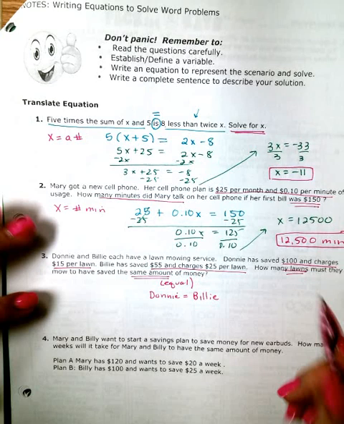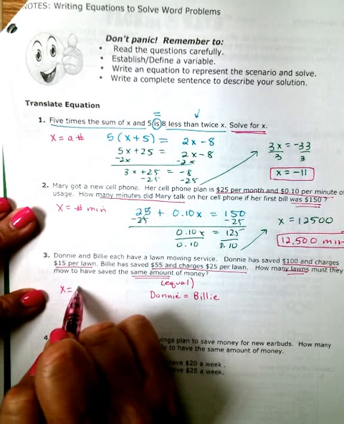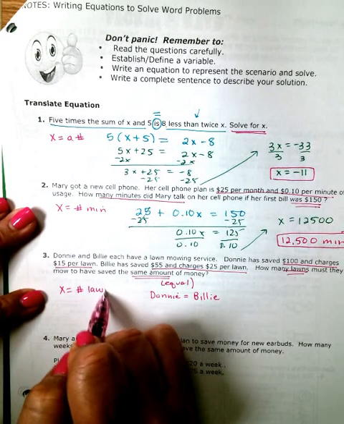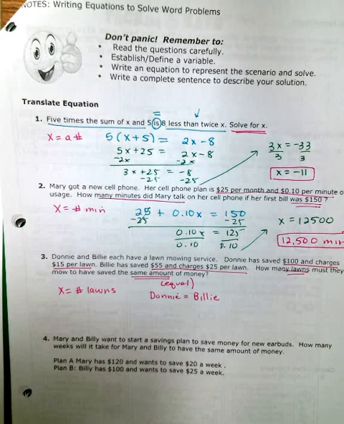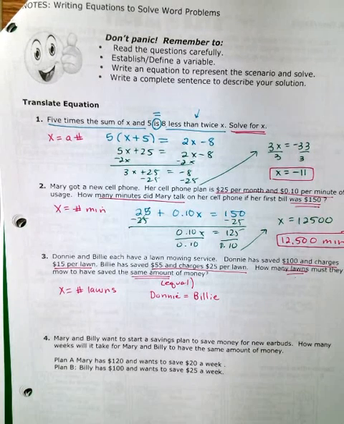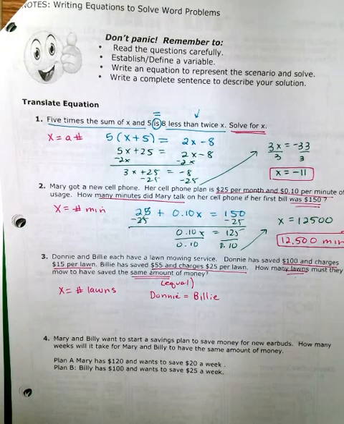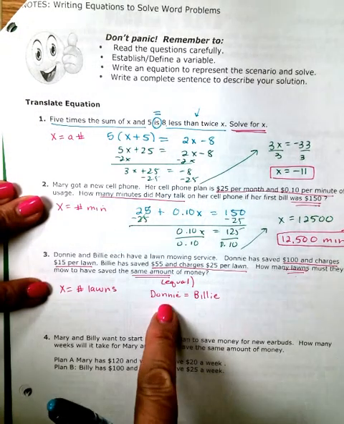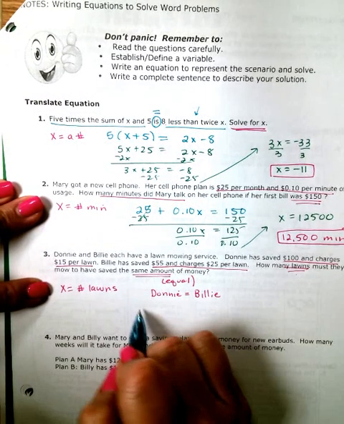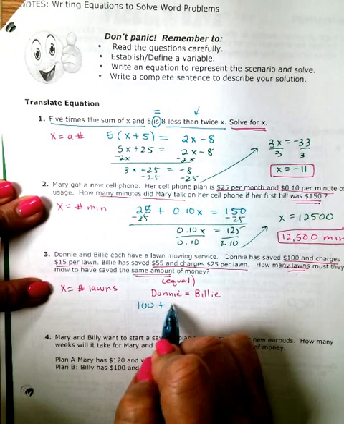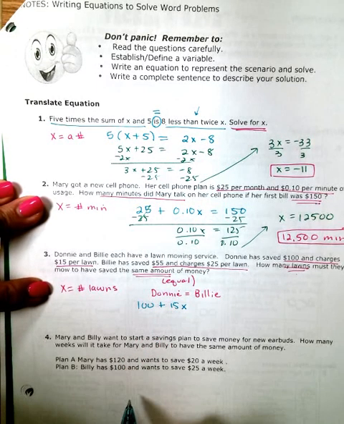What we're looking for is how many lawns they must do to get that. So the pink is really my thought plan. So now we need to come back in and say, okay, what does Donnie do? He has $100 and he charges $15 per that unknown lawn.